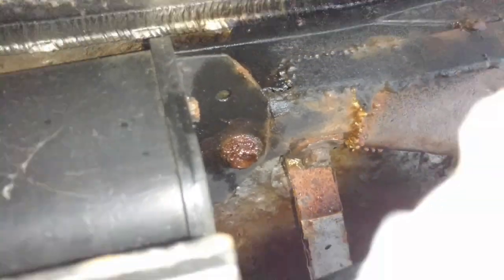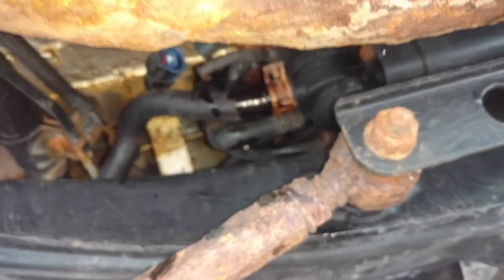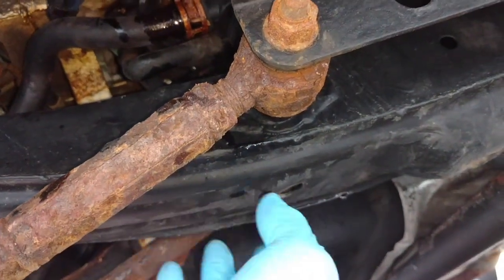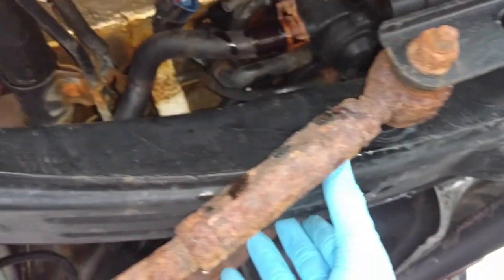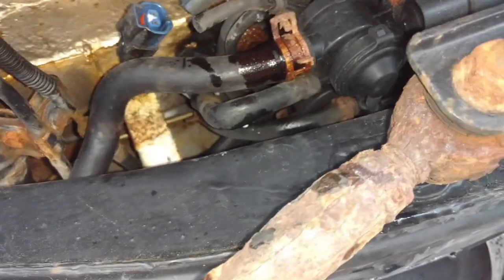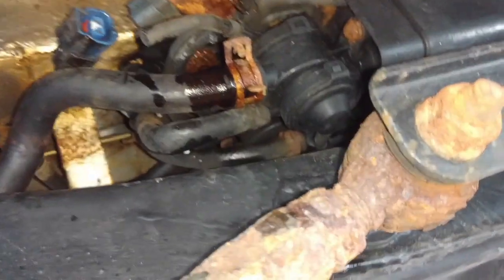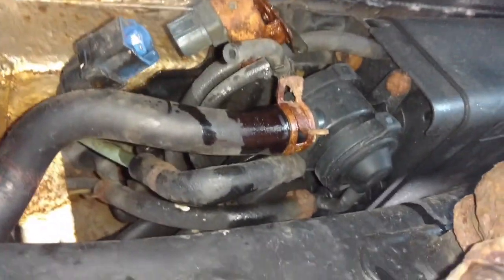Both of them are rusted, and we need to be patient and use the penetrating oil. If you see this one, still not rusted, because last year I replaced this cross member because it rusted out and cracked and did not pass the inspection.